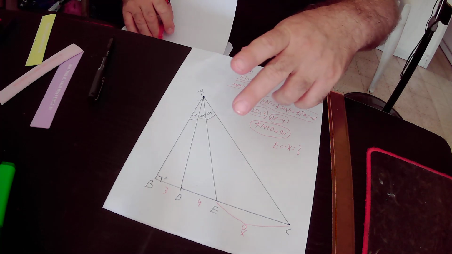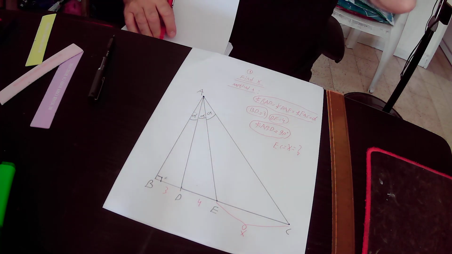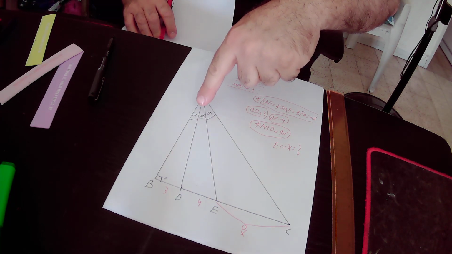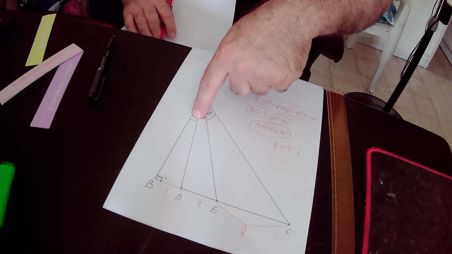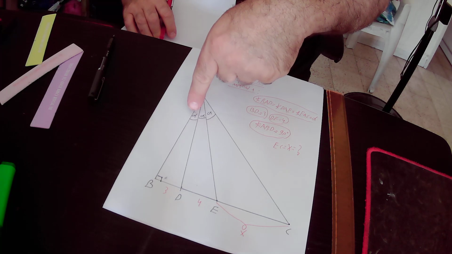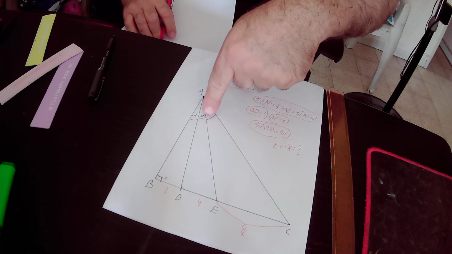So why is AD angle bisector in triangle BAE? Because it divides angle BAE, this angle, into two equal parts. That is to say, the size of this angle equals alpha, and the size of this angle also equals alpha.